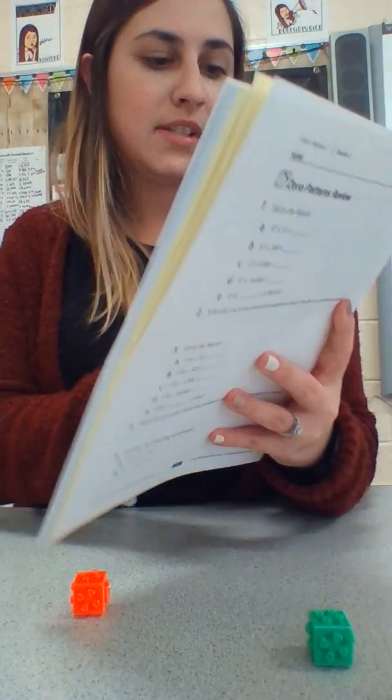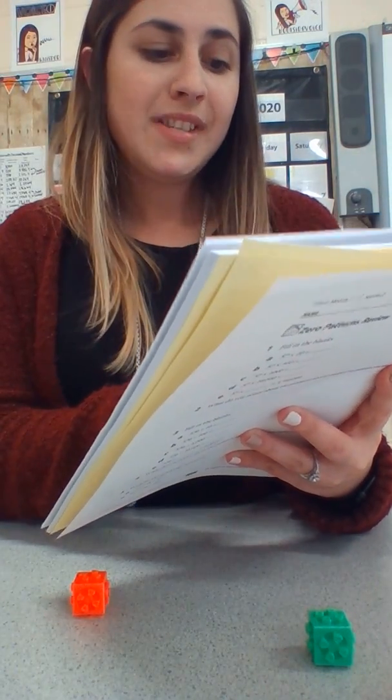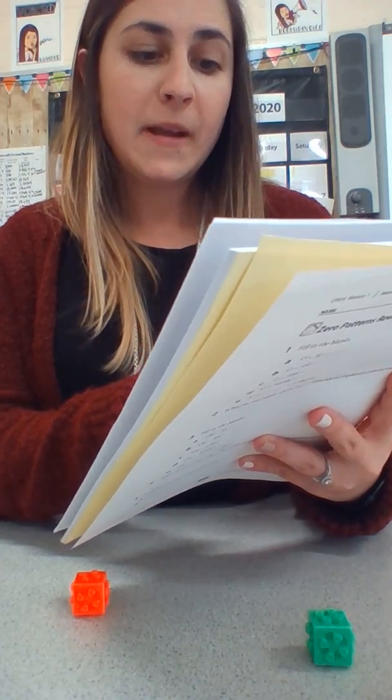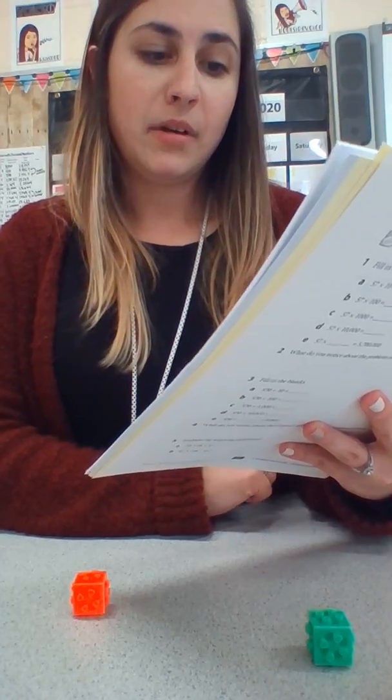the question on number 2. It says, write an ordered pair to represent each cube arrangement. Use the arrangement number for the first number in the pair and the number of cubes it takes to make the arrangement for the second number in the pair.